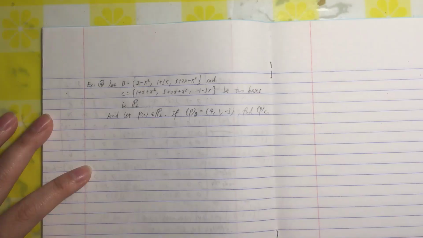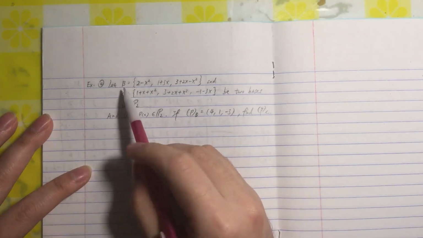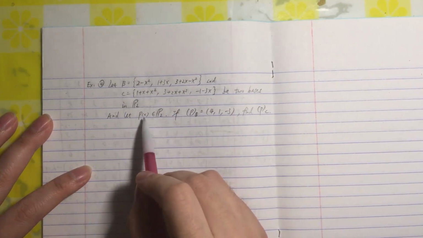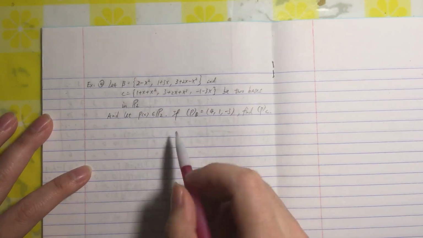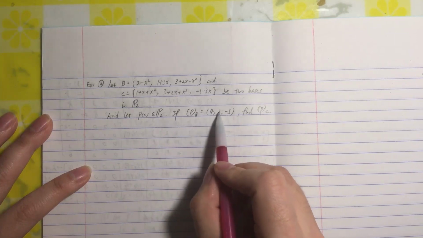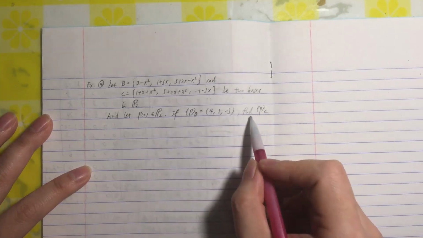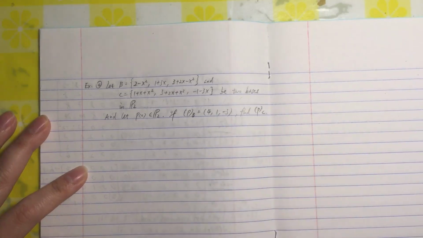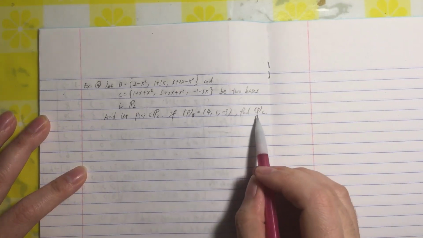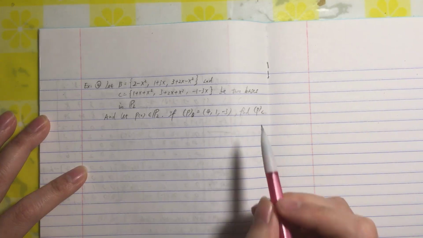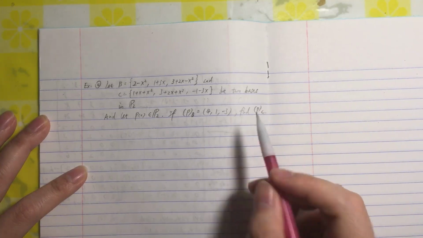Next example, let B and C be two bases in P2, and let P of x be a vector in P2. If the coordinate vector of P with respect to B is 4, 1, -3, find the coordinate vector of P with respect to C. What can we do here? In order to find the coordinate vector of P with respect to C, let's find P first.